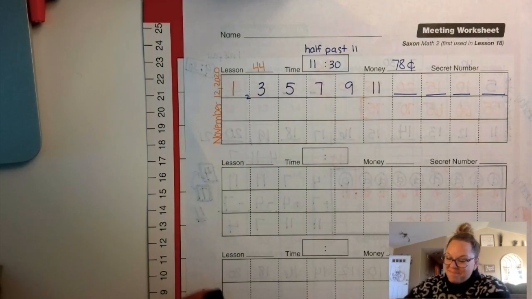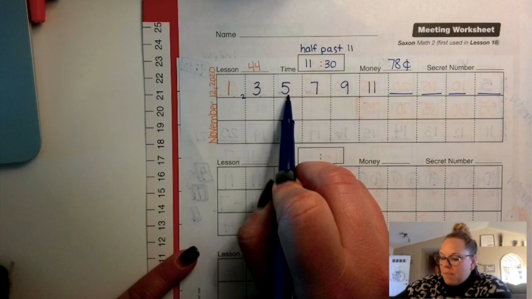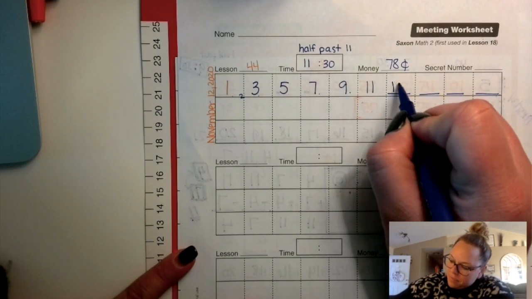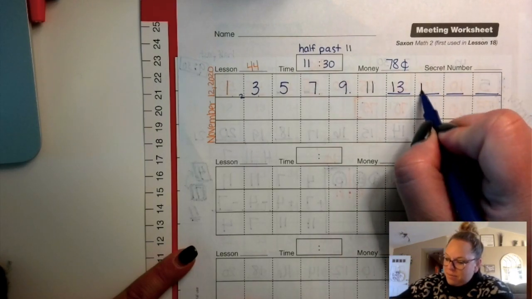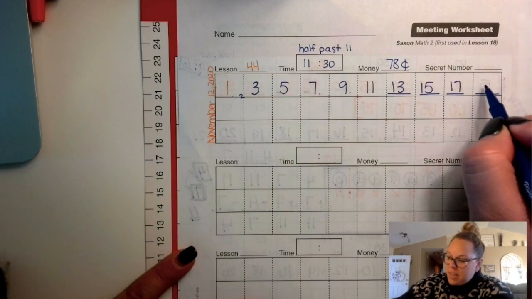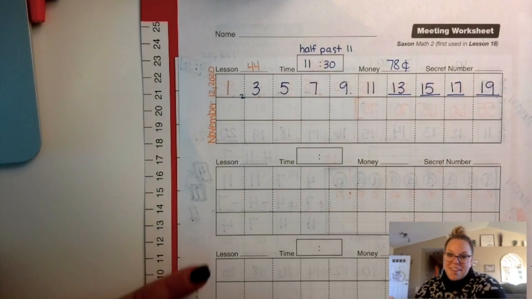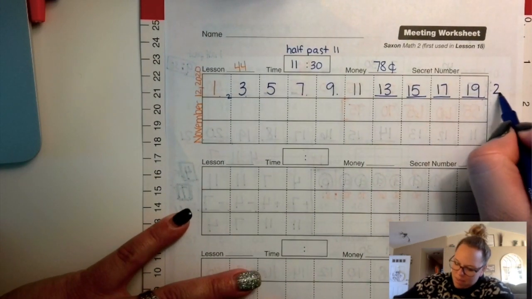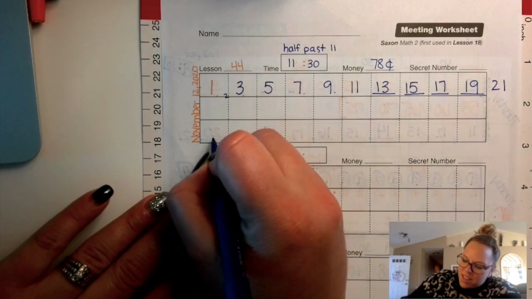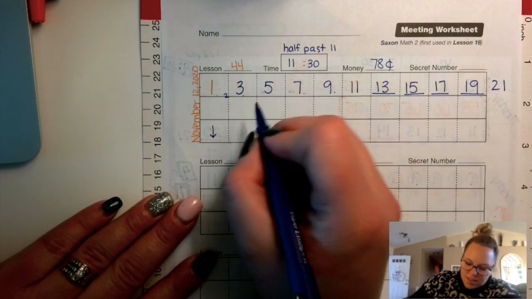Let's check it. 1, 3, 5, 7, 9, 11, 13, 15, 17, 19. And if we made another box, we could even put 21 in there. Okay, nice job. Let's look at this pattern.